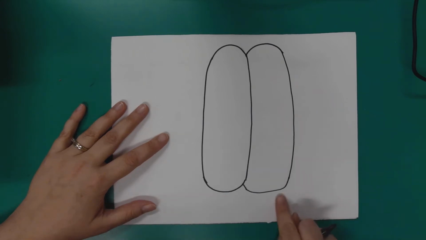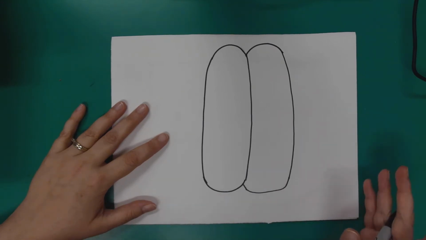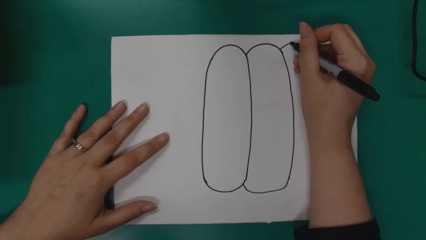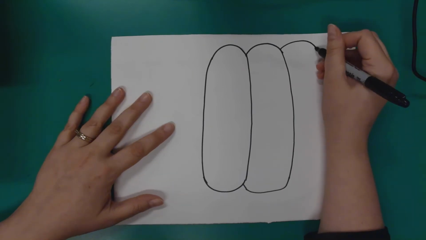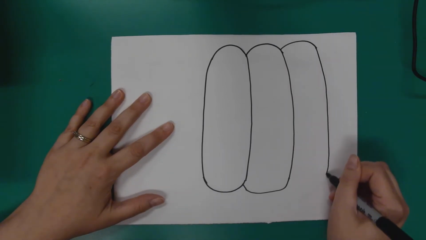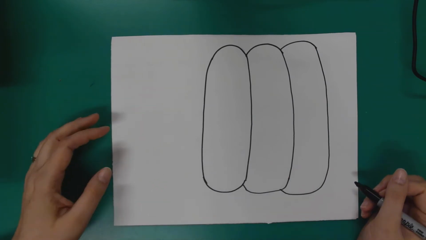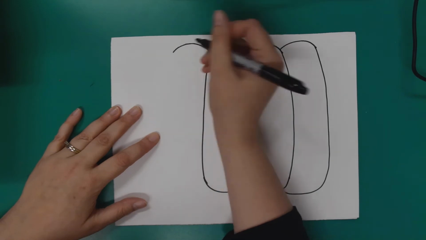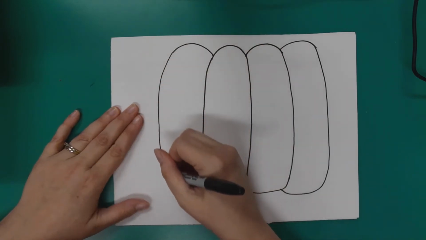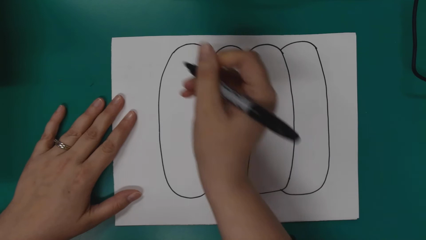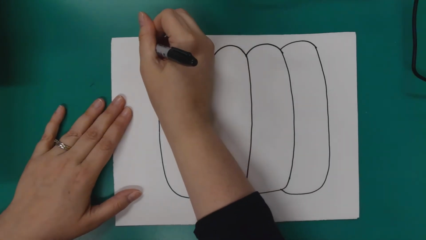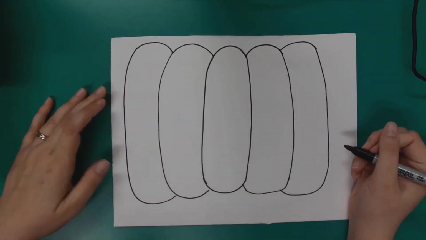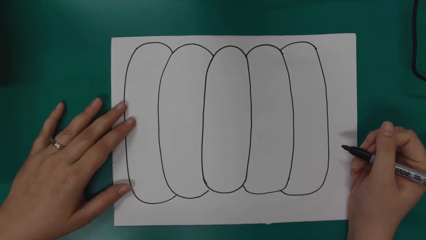And it doesn't have to be perfect. As you can see, mine's not perfect. That's okay. Okay, let's do it one more time. Out, down, and in. Okay, let's go to the other side. Do the same thing. Out, down, and in. One more time. Out, down, and in. Okay, so that is the pumpkin shape.